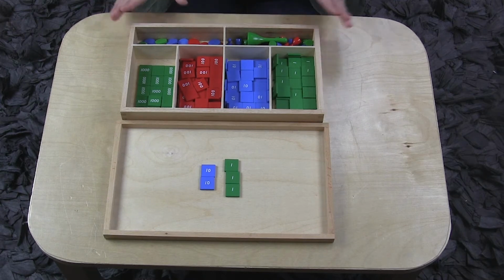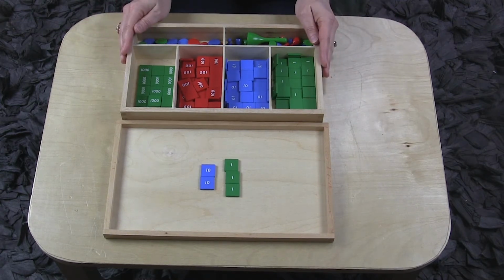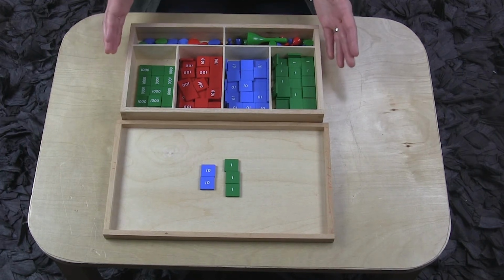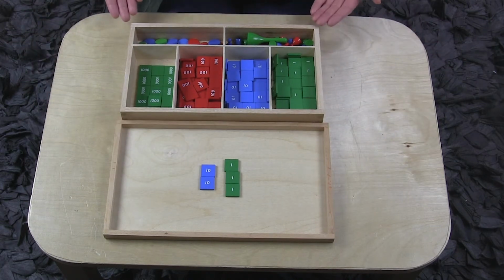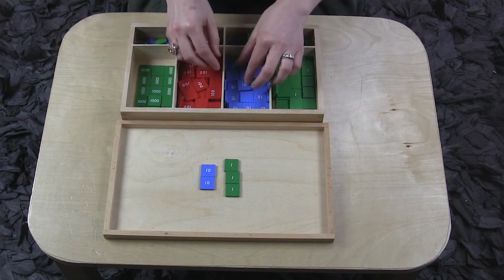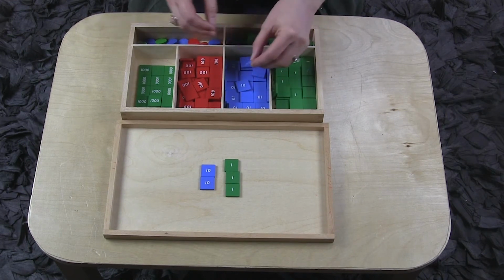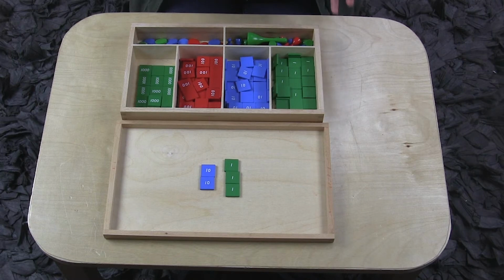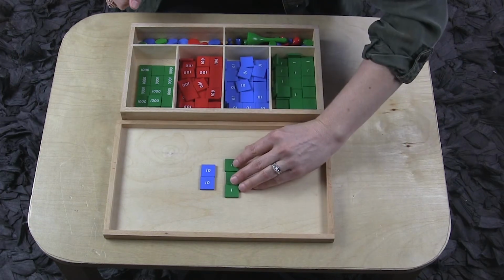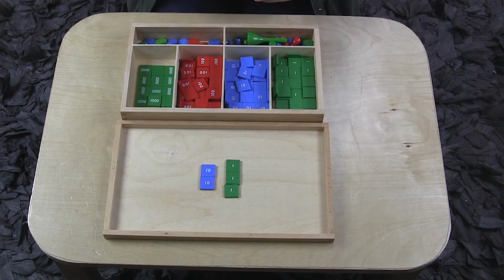I pulled out this beautiful Montessori work. Now, Montessori is near and dear to my heart, and one of the reasons you can see why is just how beautiful this work is and how appealing it is. Everything feels good, it's real wood, it's all beautiful, and everything that is Montessori material is like this, but that's beside the point. So, we have a math problem here.